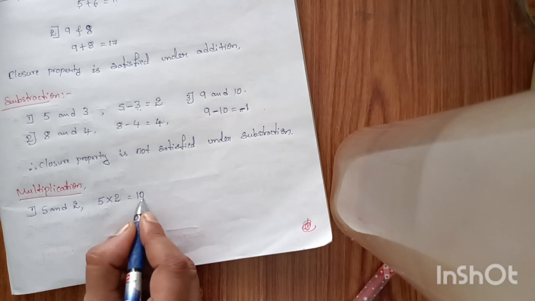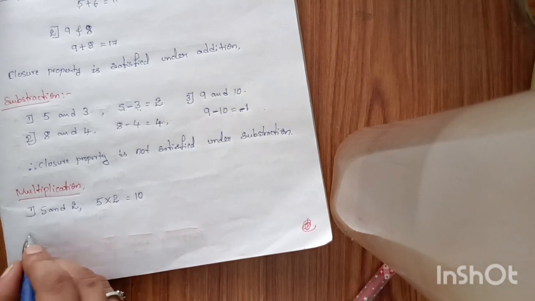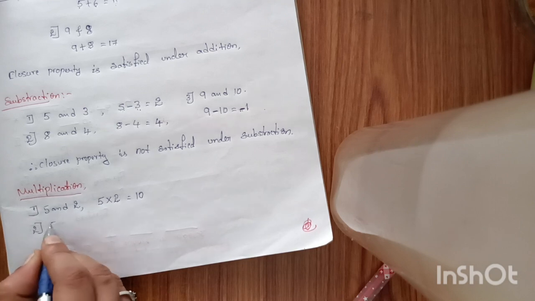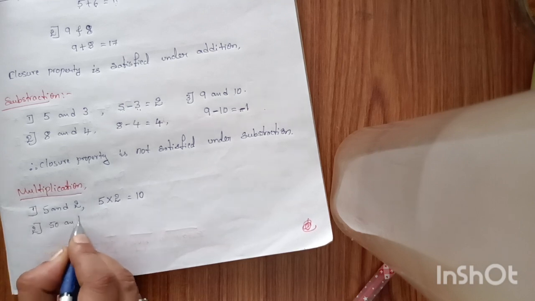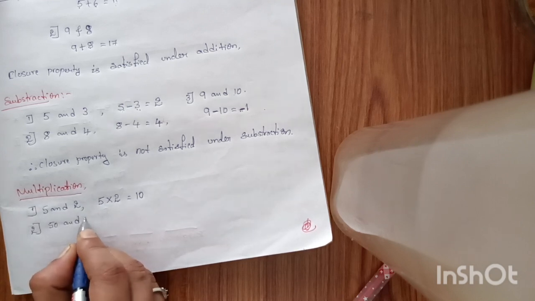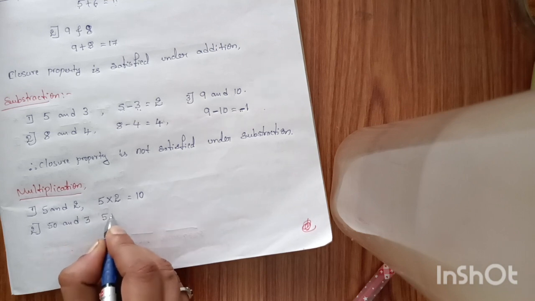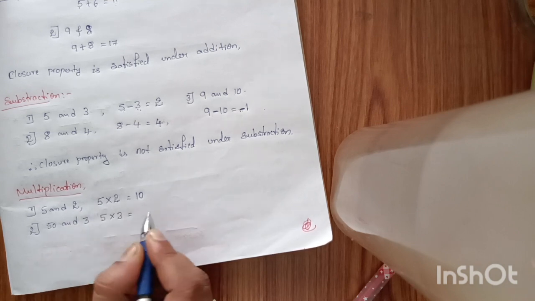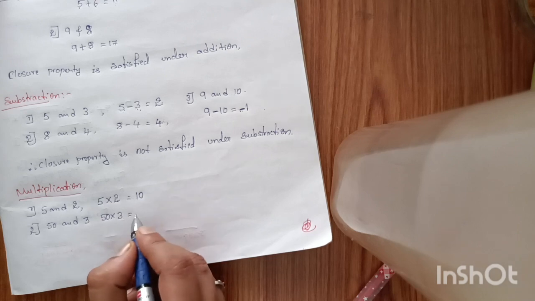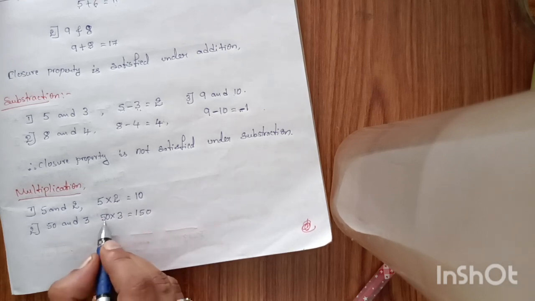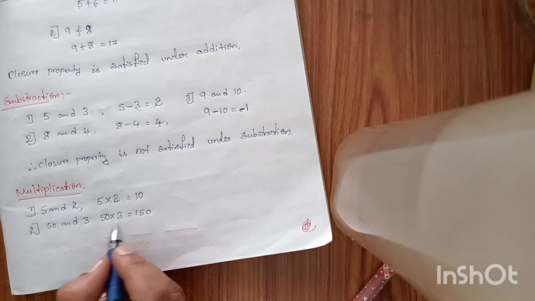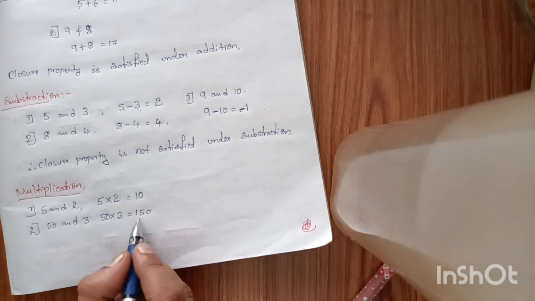Next example, 50 and 3. 50 into 3 is 150, correct? Here 50 and 3 are whole numbers, and multiplying them we get 150, also a positive number, so it is a whole number.